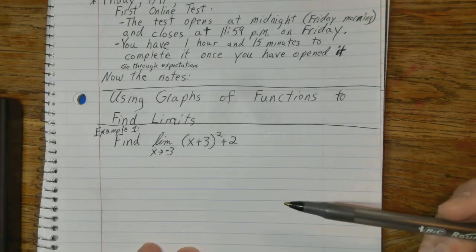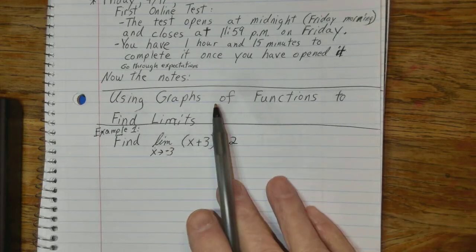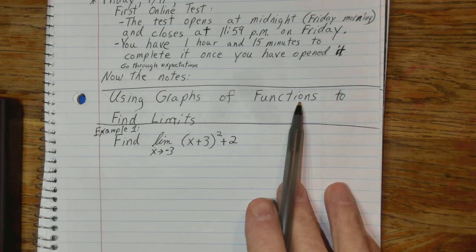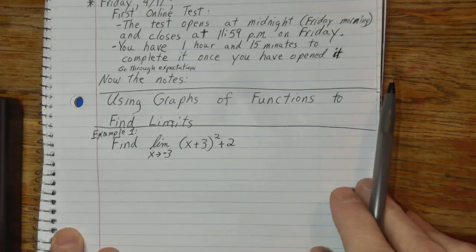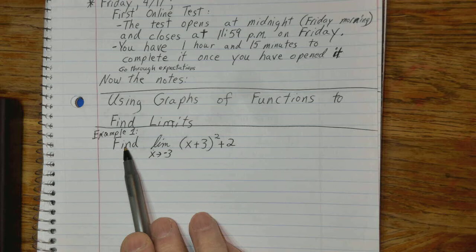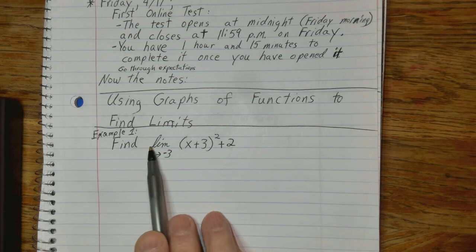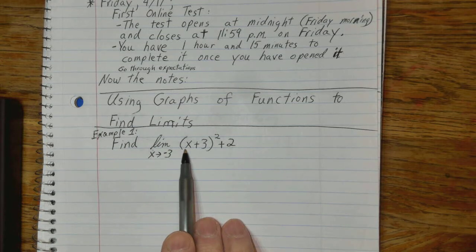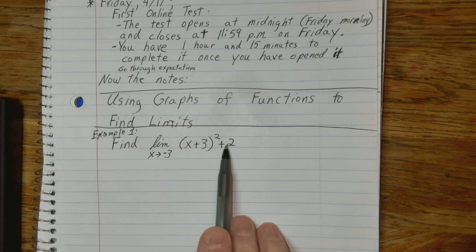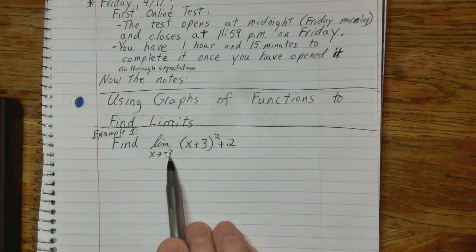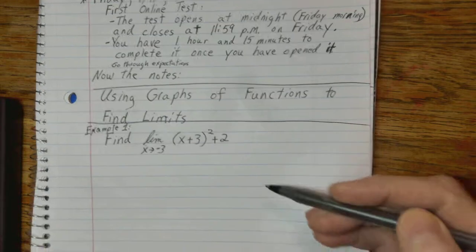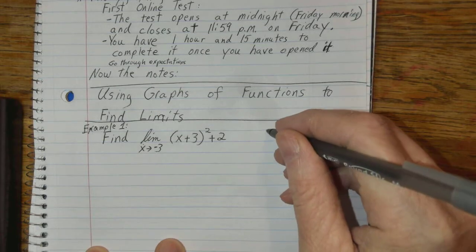Okay, now to the topic: using graphs of functions to find limits. Here I go, example 1. It says find the limit of (x plus 3) squared plus 2 as x approaches negative 3. We're using graphs, so let's recall some of the skills we've developed this year in graphing.